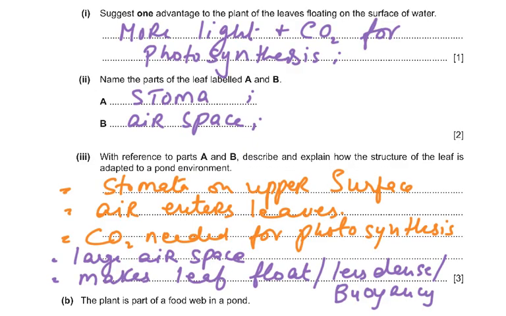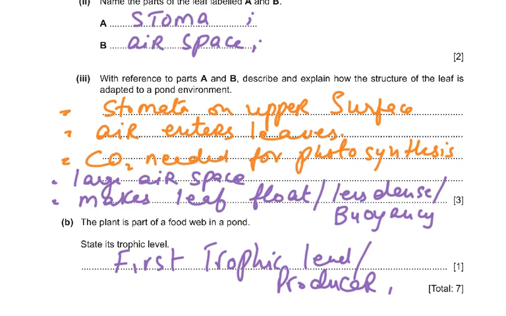So let's word it. Suggest one advantage of the leaf floating on the surface: more light and carbon dioxide for photosynthesis. Name the parts labeled A and B: stoma and airspace. And with reference to A and B, then explain. So stomata on the upper surface, so air enters the leaf. What does air contain? Air contains carbon dioxide. Carbon dioxide is needed for photosynthesis. Large air spaces, which make the leaf float, so the leaf doesn't sink into the water. It just keeps on floating on the surface of the water. So it's less dense, or you can say it makes it buoyant, or buoyancy. And the plant is part of the food web, so its trophic level is the first trophic level.